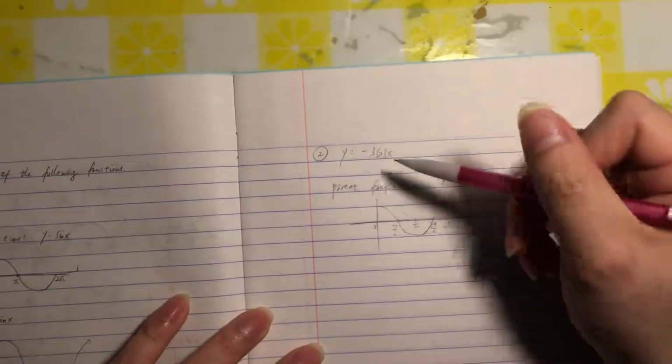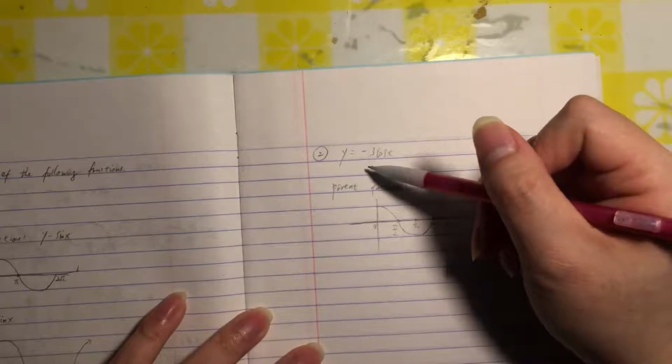Next, let's multiply the function by 3 first, and then I'll take care of the negative sign.